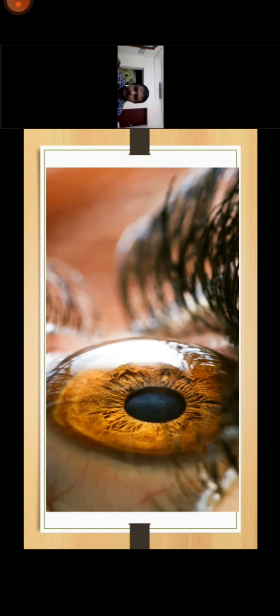Okay. Then this is the cornea that we can see. It is the smoothest and anteriormost part of the sclera, that is cornea. This picture we can see through the slit lamp. This is the slit lamp examination view.